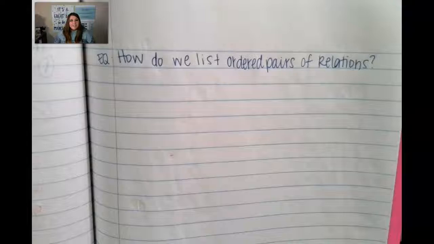Hi everyone! Today we are going to be talking about inputs and outputs and how those inputs and outputs can represent relations or relationships to see how those go together.